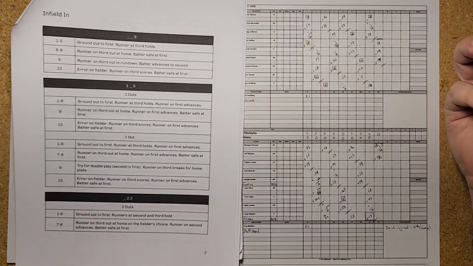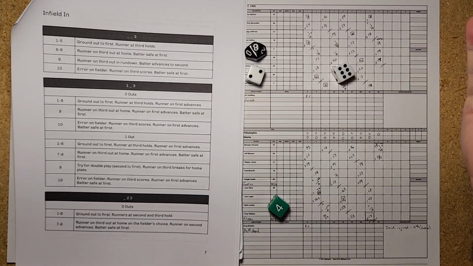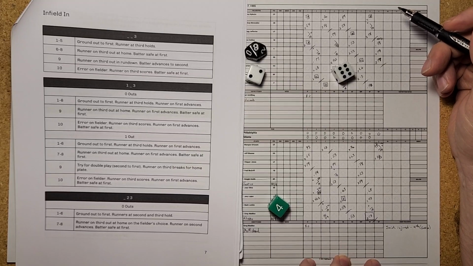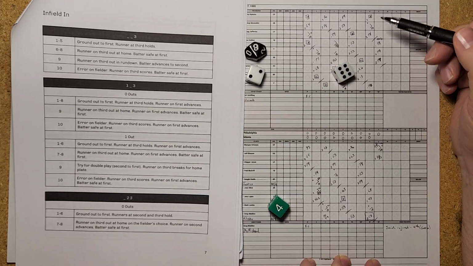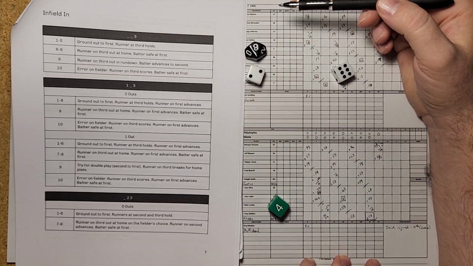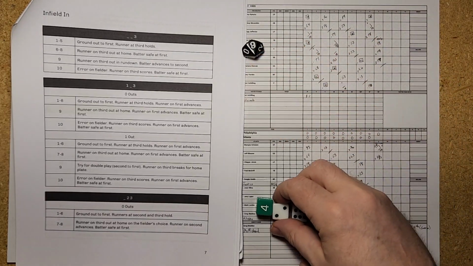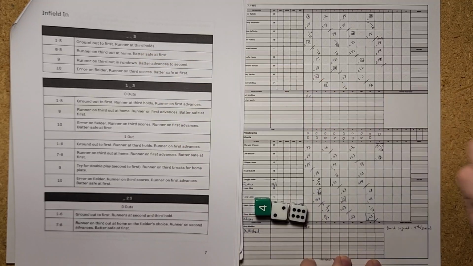Heathcliff Slocum, 1 out. Runner at third base. We got a 26, and a 26 is going to be a ground ball normal. And so this is going to be hit to the second baseman. So that's what we're looking at. We got a ground ball. Philly got the ground ball that they're looking for. Now we roll against this chart.